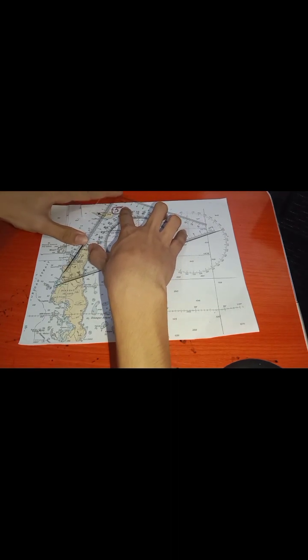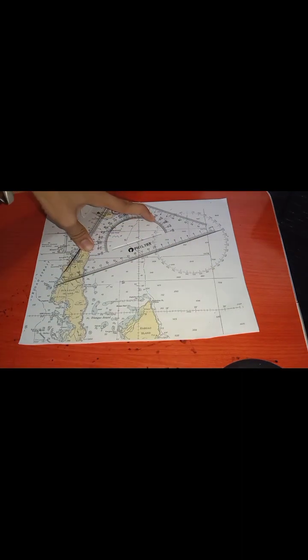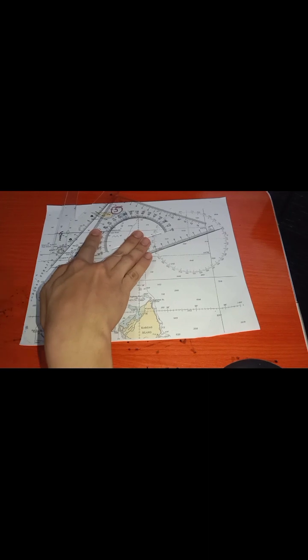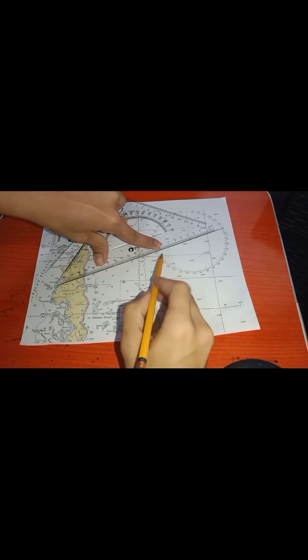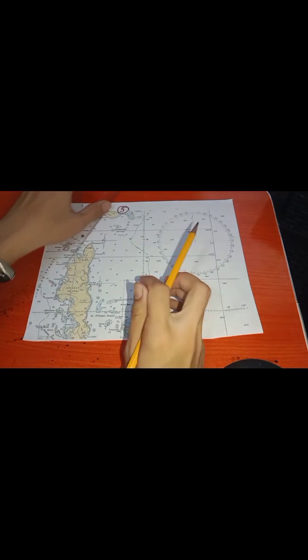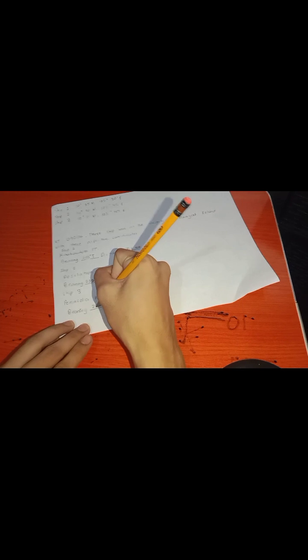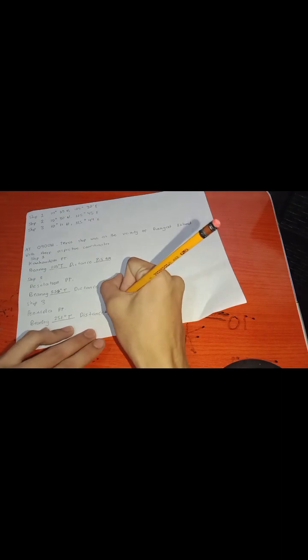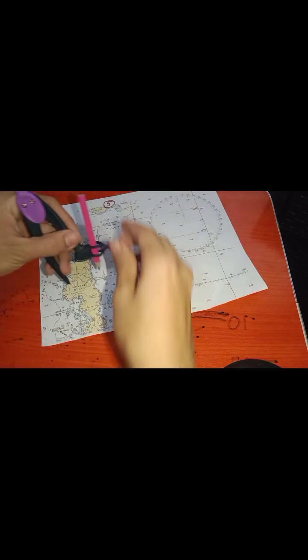Move. Okay. So, nasa gitna na siya. So, our bearing for the ship 3 is 251 degree. So, 251 degree true course. This is our true course for Peninsula Point. Next is the distance from our ship 3 to Peninsula Point.